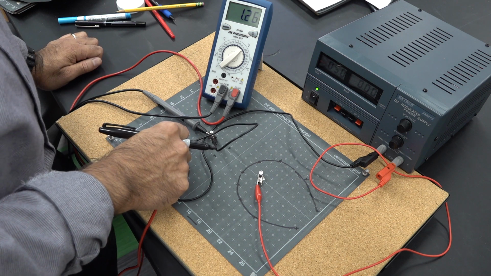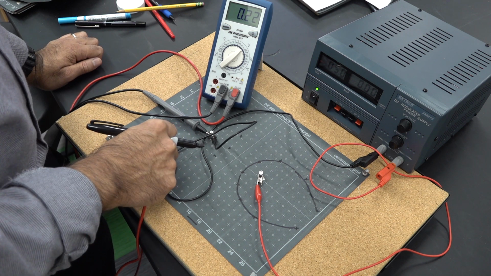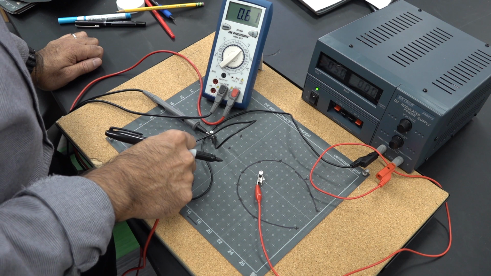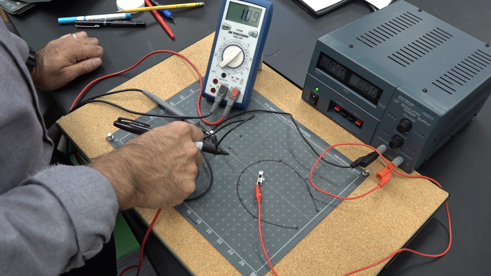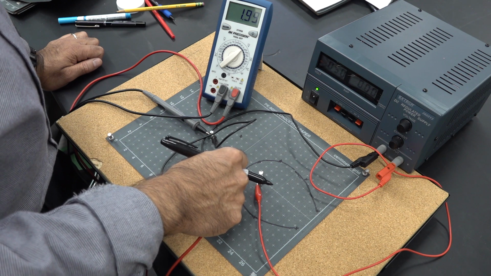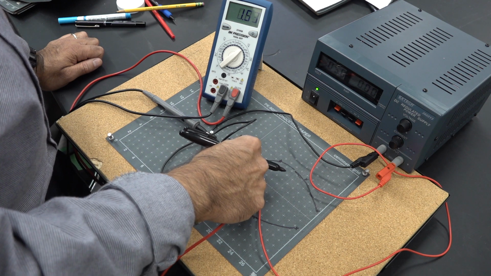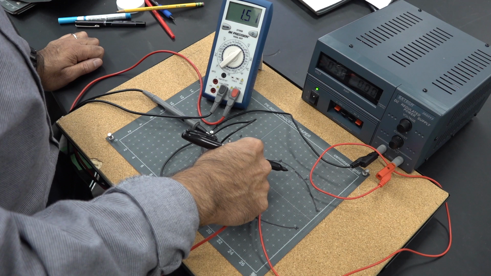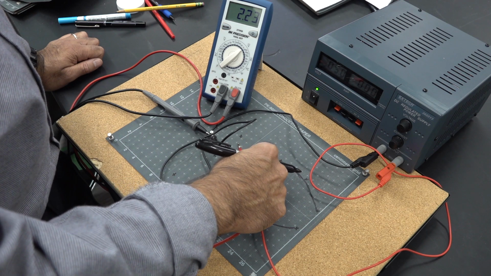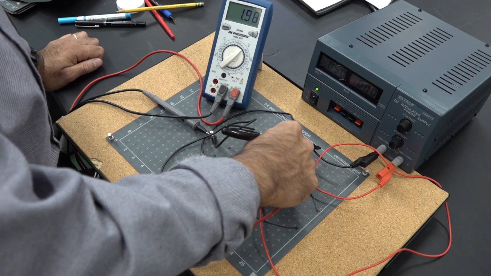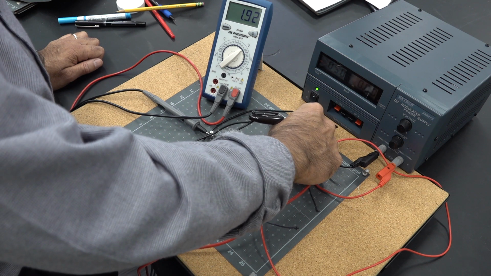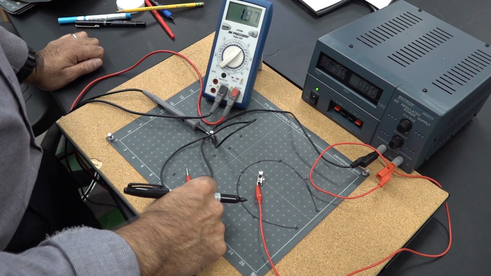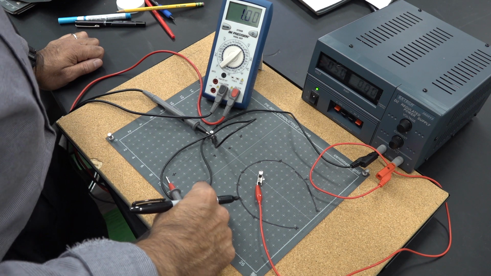Let's see. So that's 1 volt. This is 2. And it drops very quickly. That's 2. That's 2, that's 2. So the 2 volts goes out like that.